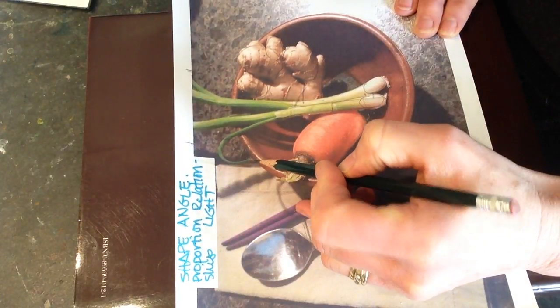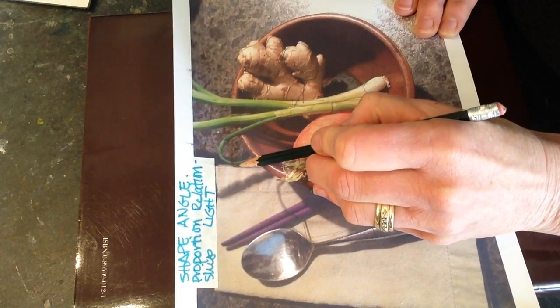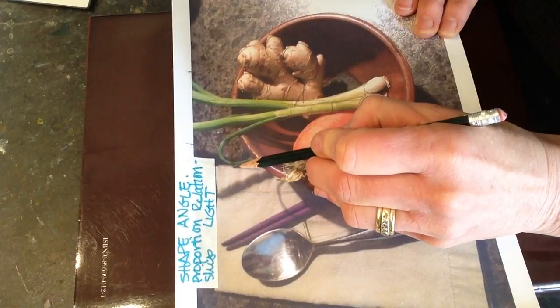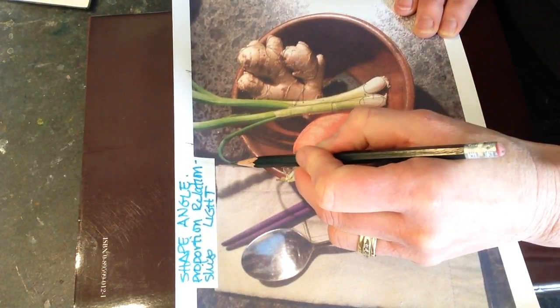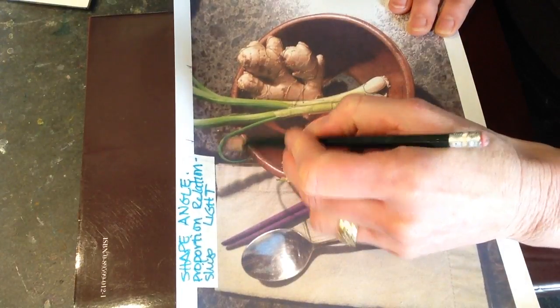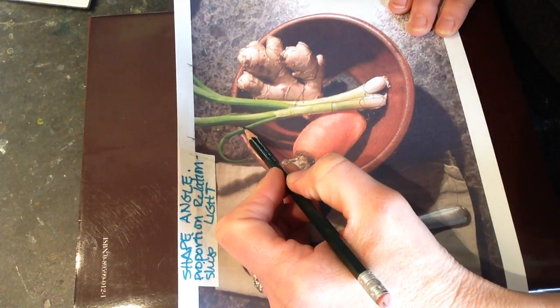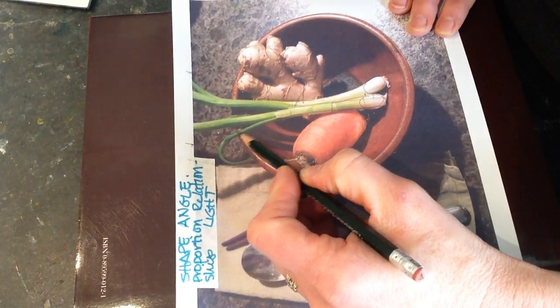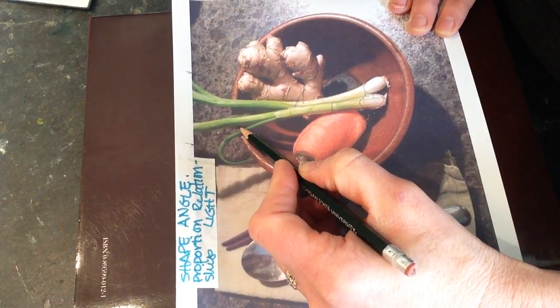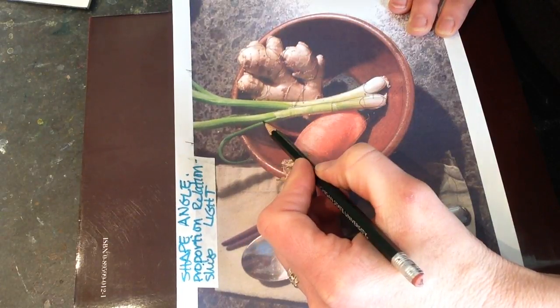Now I look at this shape. Relationship-wise, this curve almost touches the napkin. I bring it down. That triangle shape tells me where to bring that in. Here, some of the bowl shows through. I can see that edge of the bowl. That helps me understand how these two areas come down to meet.